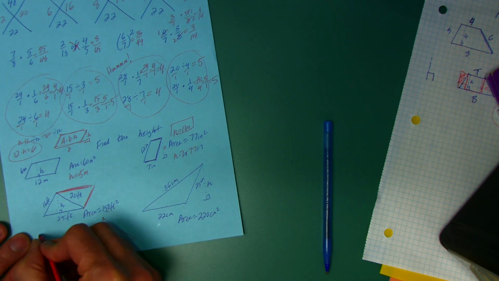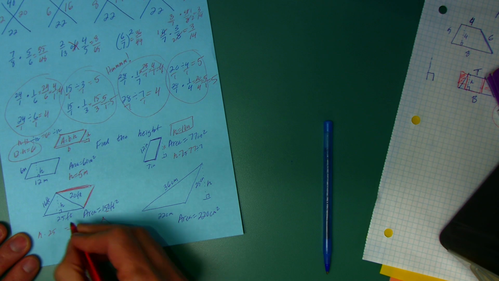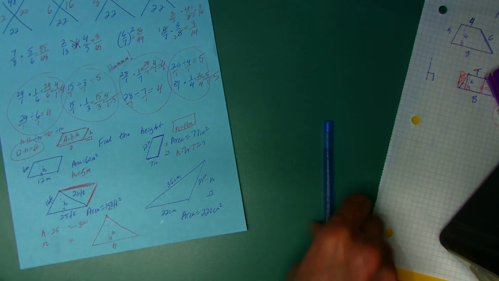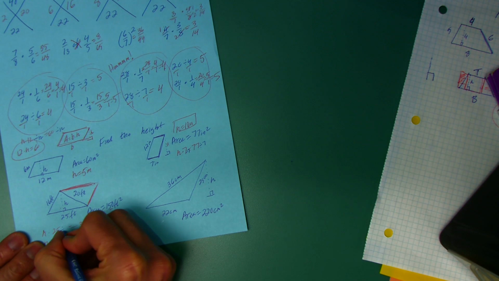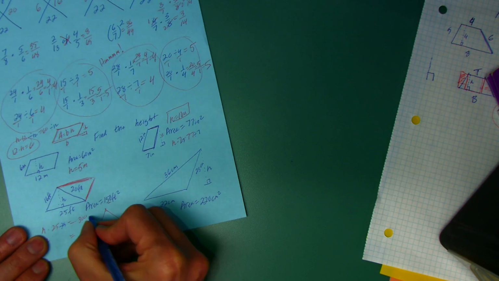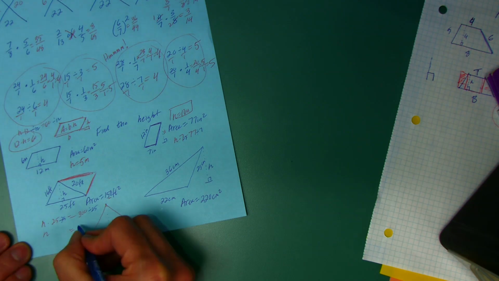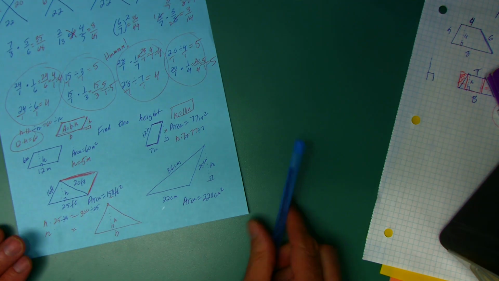So h times 25 would be double that. That's 300. So the height must be, how do I get rid of that times 25? Divided by 25. If I divide that by 25, I've got to divide this by 25. And then I have h equals 300 divided by 25.